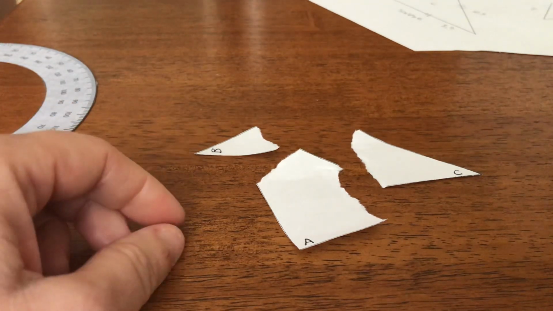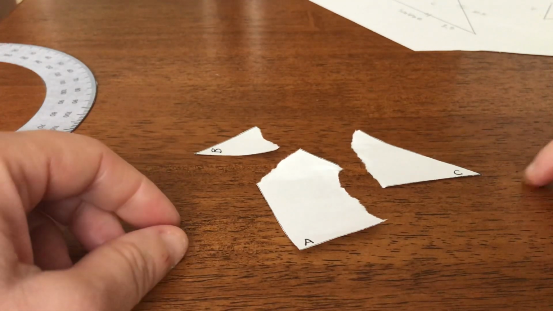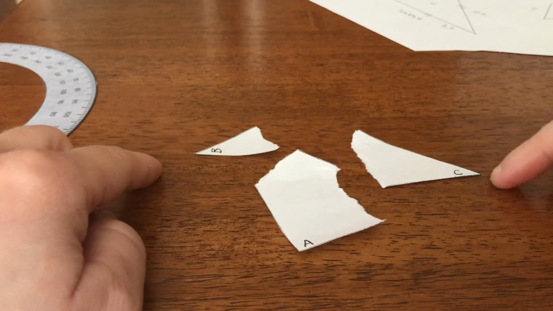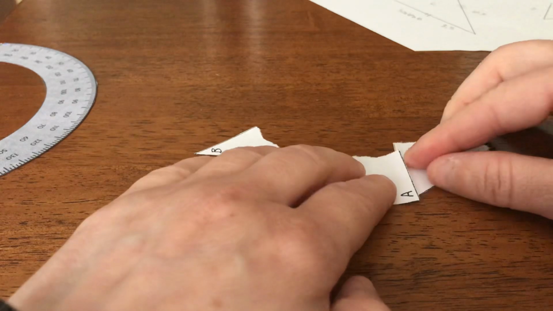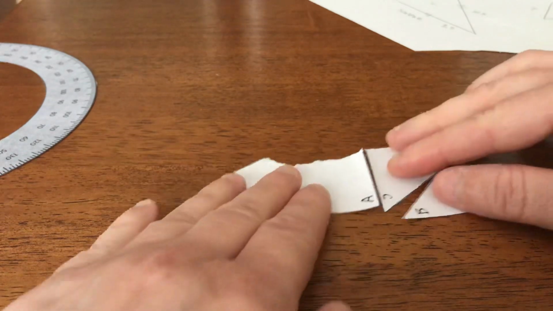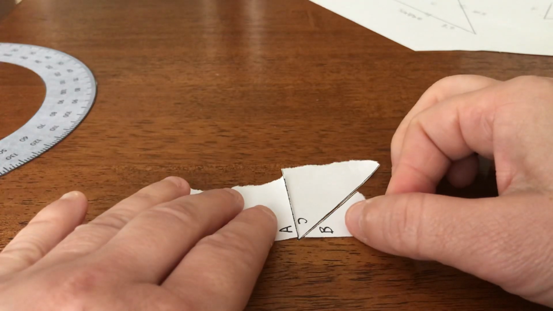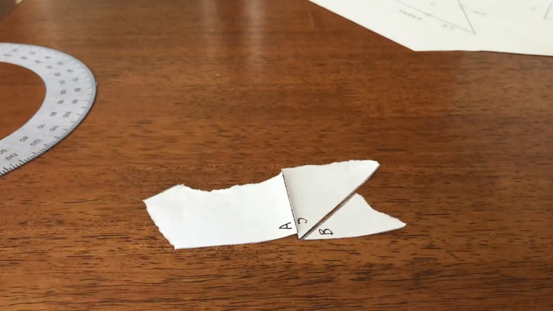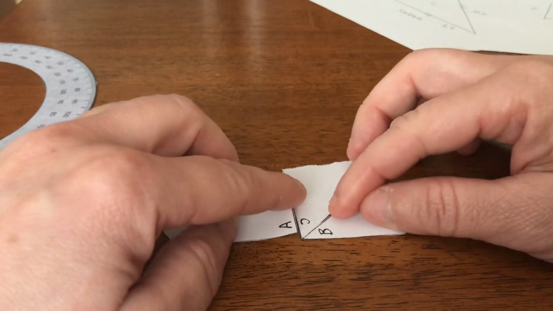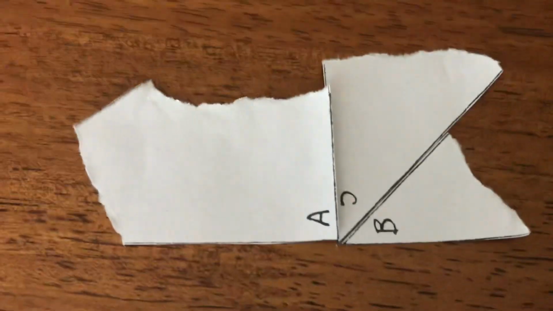Now, we're going to prove that when you add all the angles of a triangle, it equals 180 degrees. So if I take my angles, A, B, and C, and I try to put them together, let me move them around here, like a puzzle, like so, what do you notice about, it's kind of hard to see because you're at an angle. Let me move my iPad here and see if I can give you a better view of what's going on here. What do you notice about the 3 angles together? Ah, the bottom is a straight line.